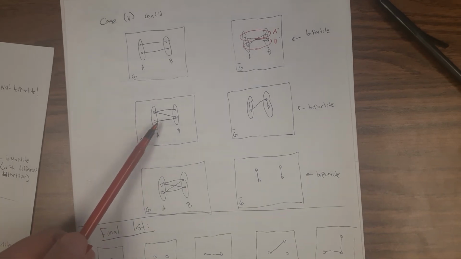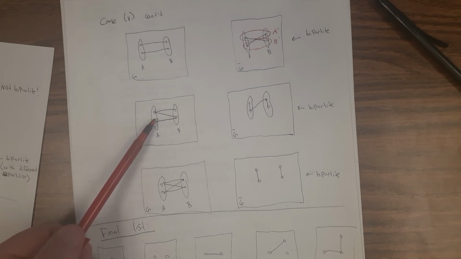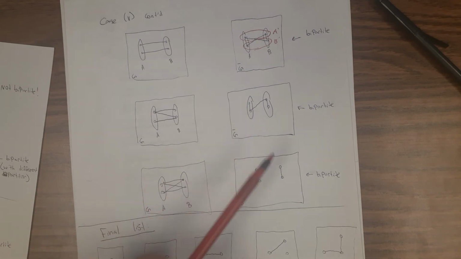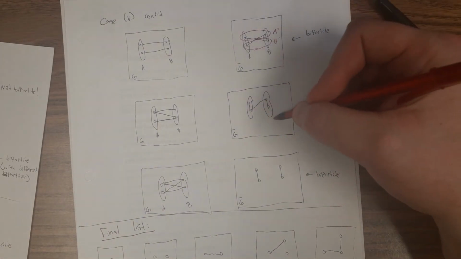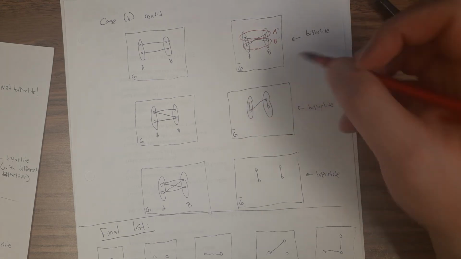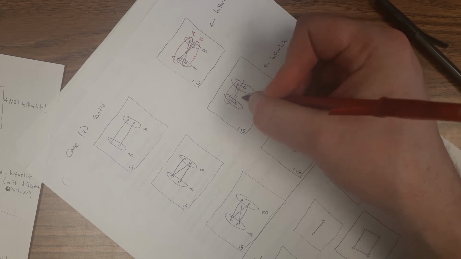So here's one way to draw this. And then if I do the complement, I get this. And of course, I drew these same bubbles, which are no longer a valid bipartition, but this is a valid bipartition.